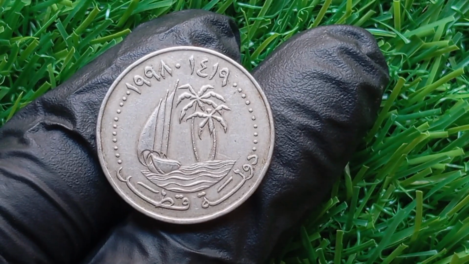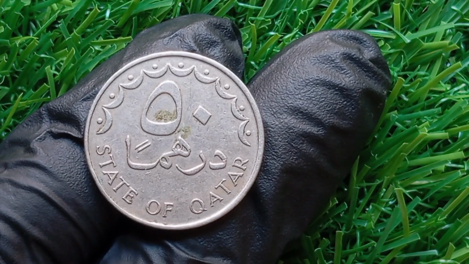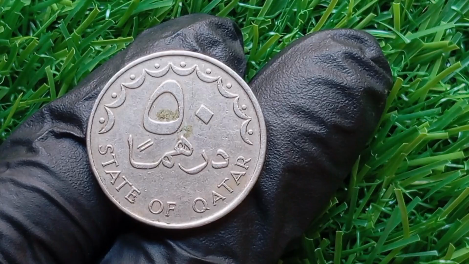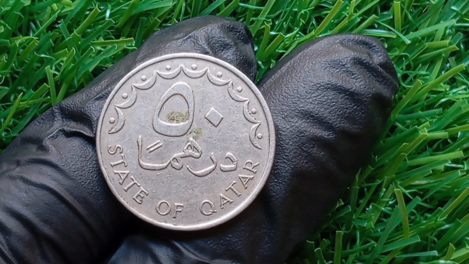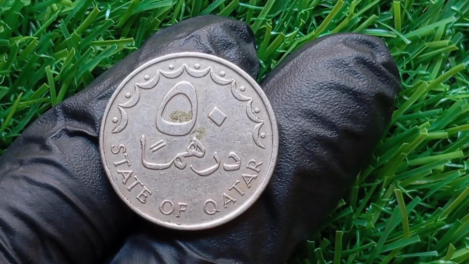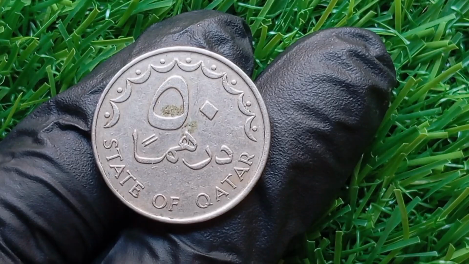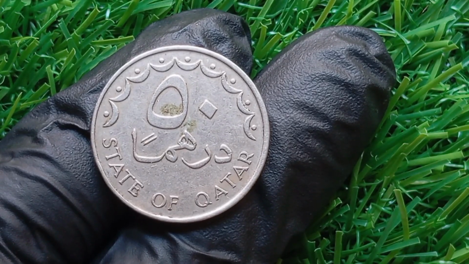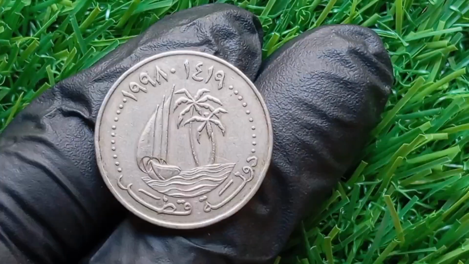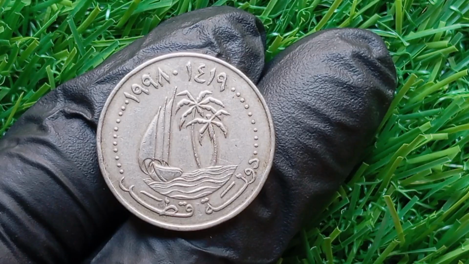8. The 50 dirham coin in the context of global numismatics. 8.1 Comparison with other Gulf states. The Gulf Cooperation Council, GCC countries Bahrain, Kuwait, Oman, Saudi Arabia, the UAE, and Qatar all issue currencies with similar subdivisions, usually 100 fils or dirhams per dinar or rial.